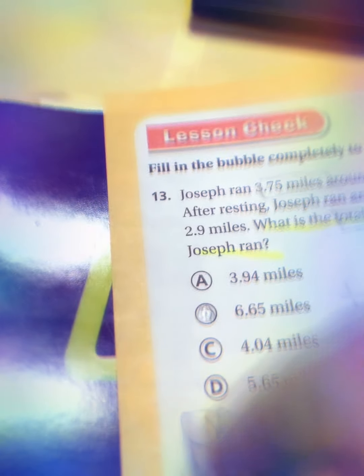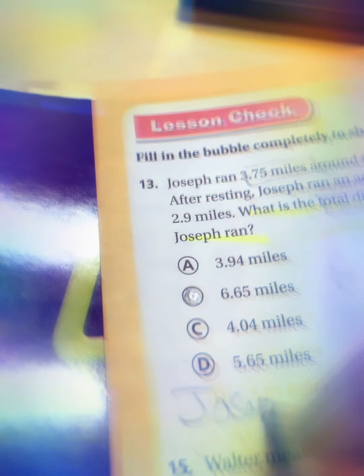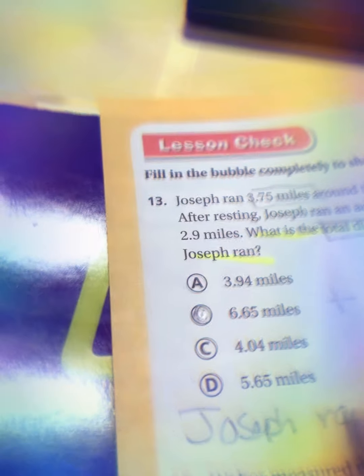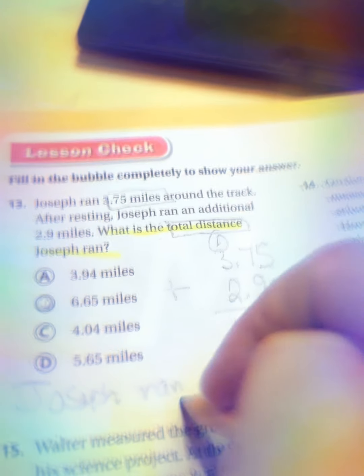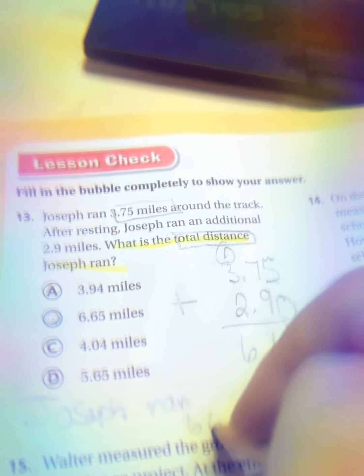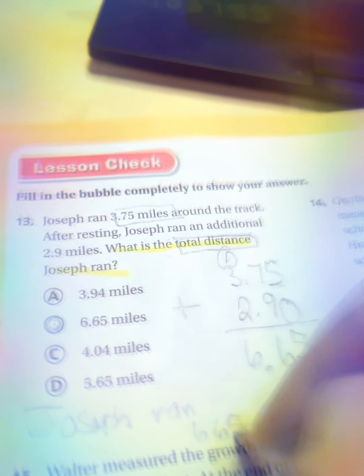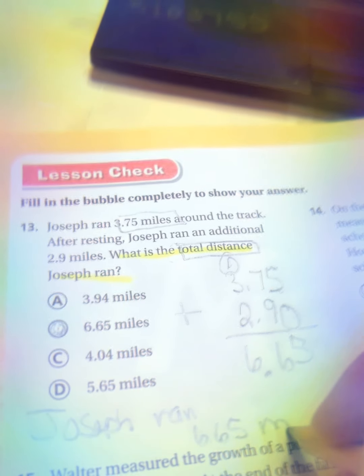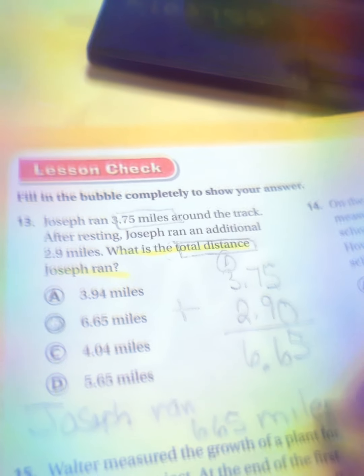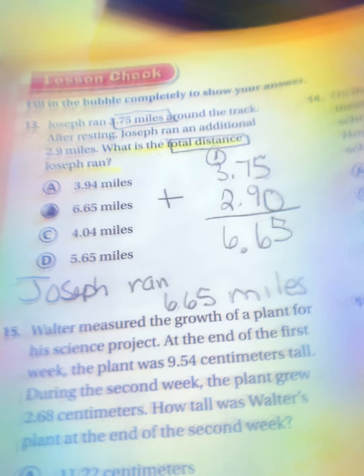Now I'm going to go ahead and answer this in a complete sentence. What is the total distance Joseph ran? Well, Joseph ran 6.65 miles. And I have answered that question.